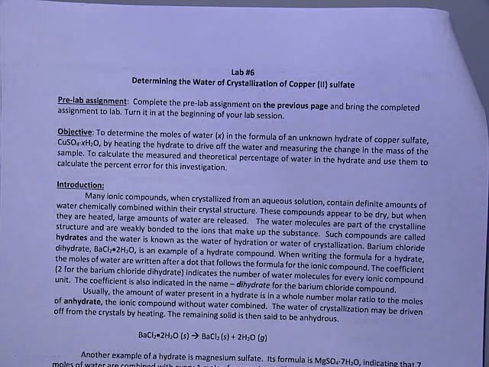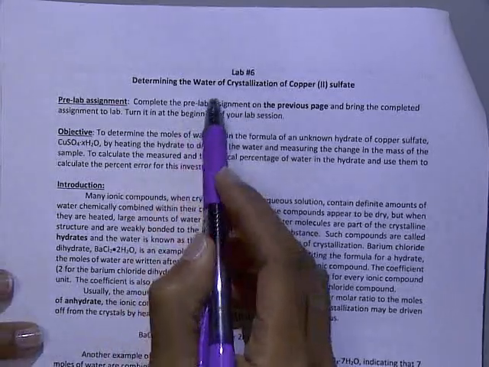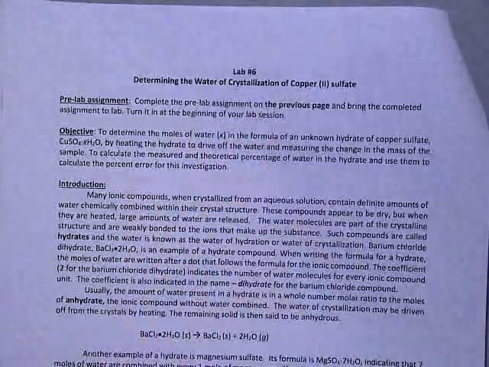Hi class, we're on to week 6, lab 6 of Chem 111. This week's lab is to determine the water of crystallization of copper(II) sulfate.